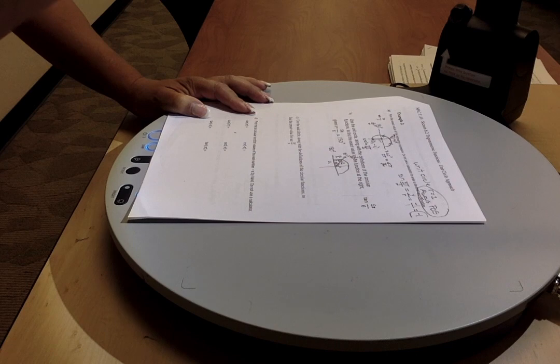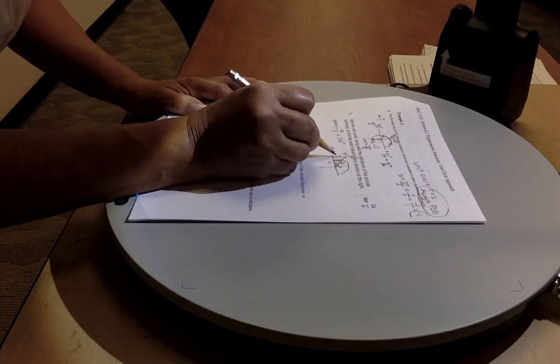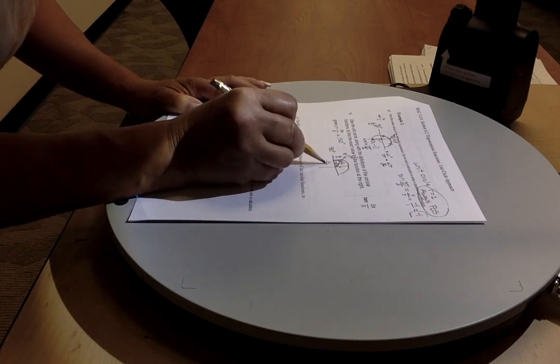The formulas are written on the first page if you need to keep looking at them. Long leg, short leg, times square root of 3. 1 multiplied by square root of 3, square root of 3.